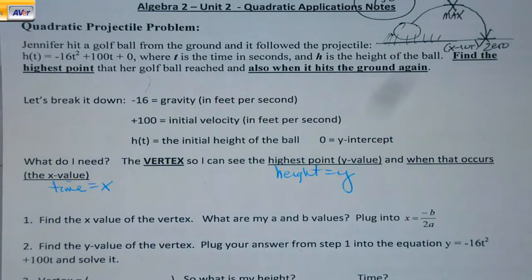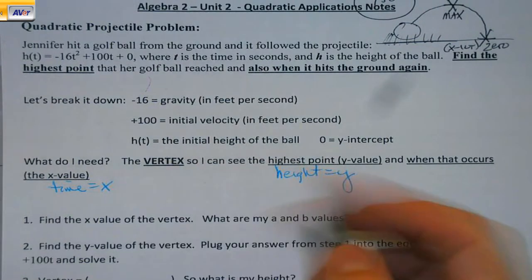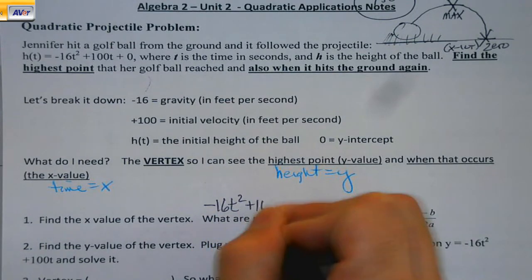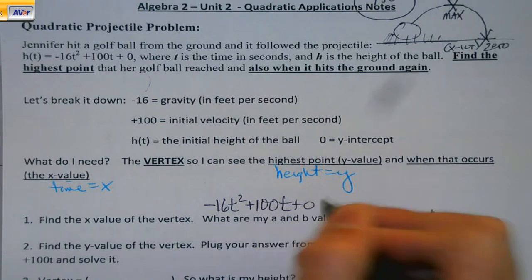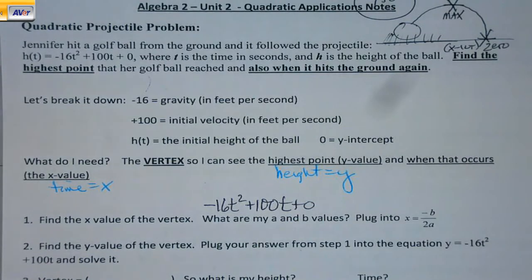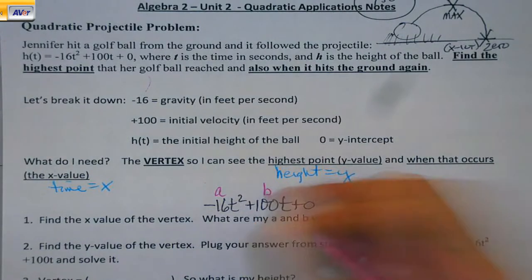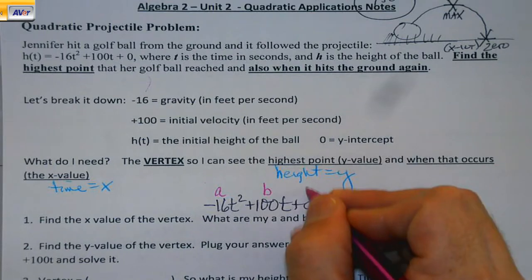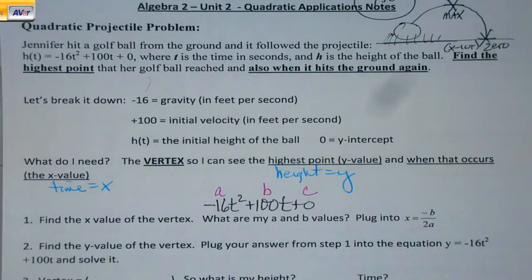What are my a and b values? I know it's up above, but I'm going to rewrite it here anyway, because as we start moving, we may need it. The number in front of my squared term is a. The number in front of my t term is b. And the value on the end is c.